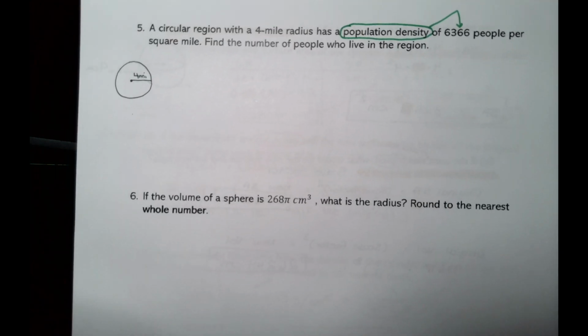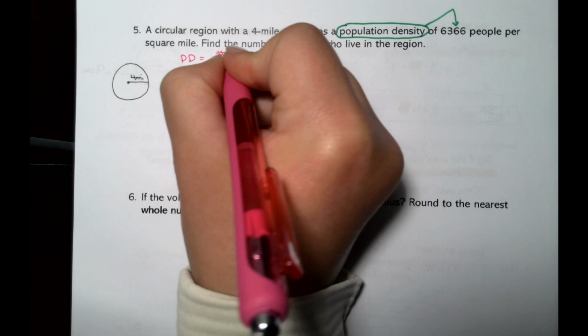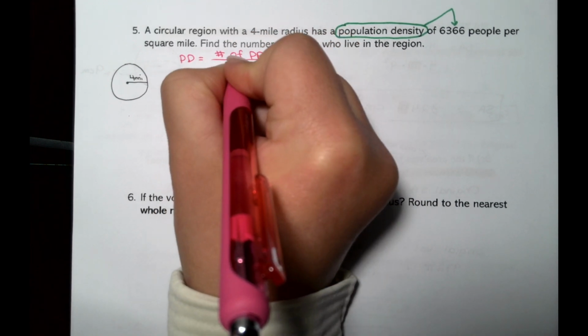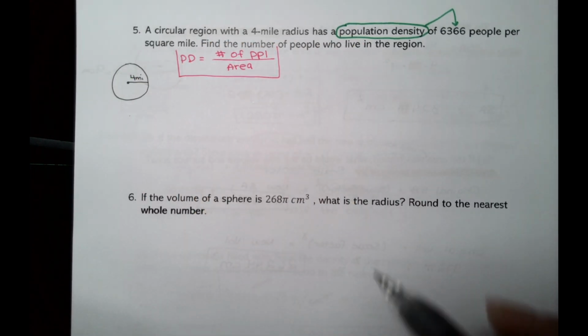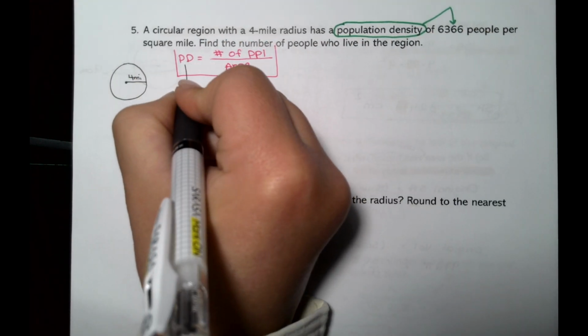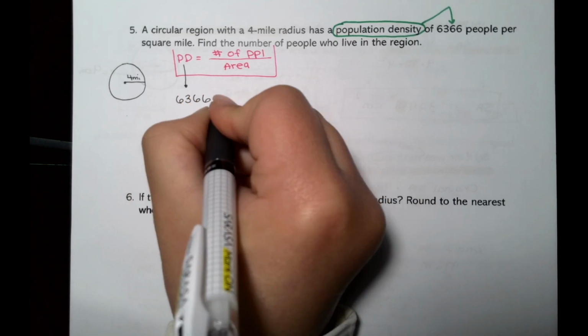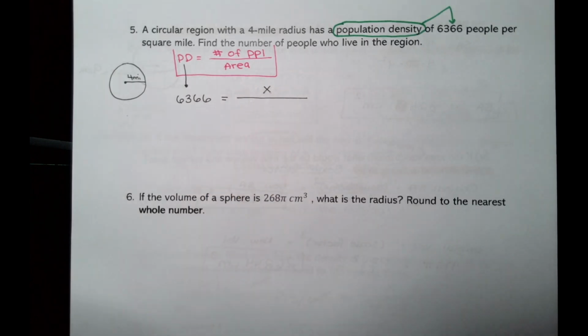So again, we have a formula that we need to have memorized. Population density is equal to the number of people over the area. Now they do provide the population density, which was 6,366 people per square mile. We don't know how many people live in the region, and they didn't give us area. But they did tell us what the region is. The region is a circle.